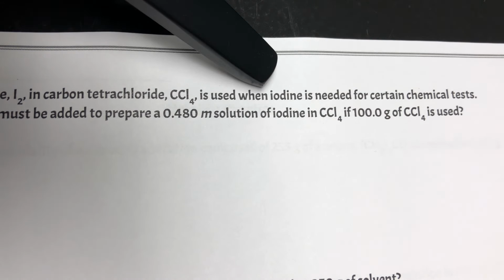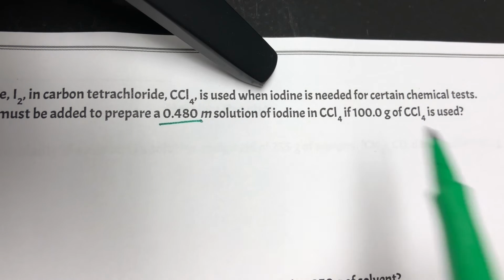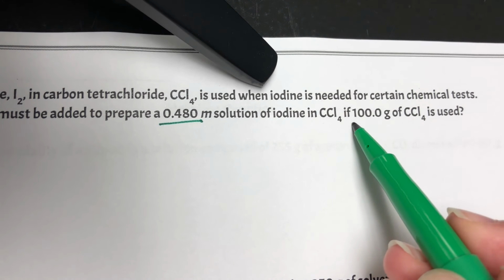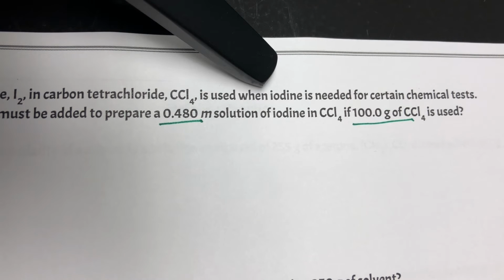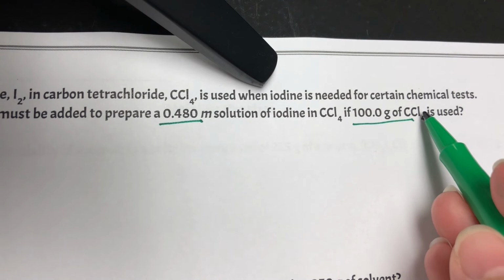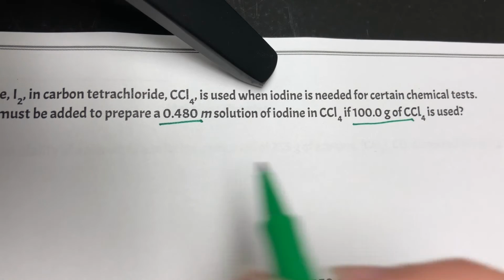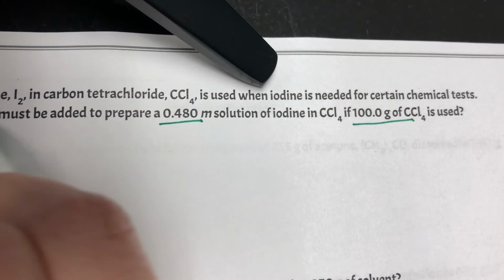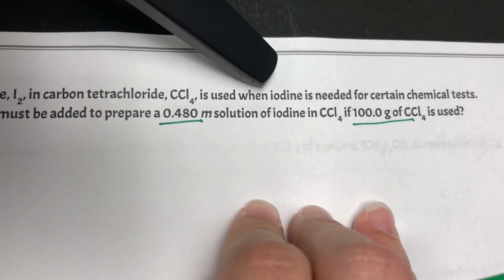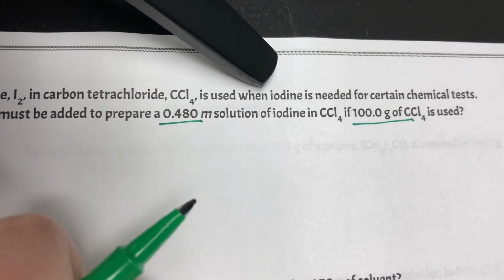All right, so this one is working a little bit differently. It gives us the molality, and it gives us the grams of our solvent, and we have to figure out how much iodine.